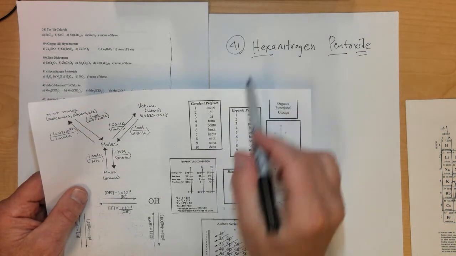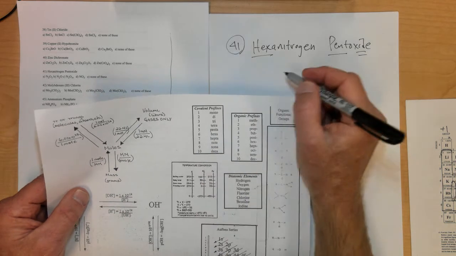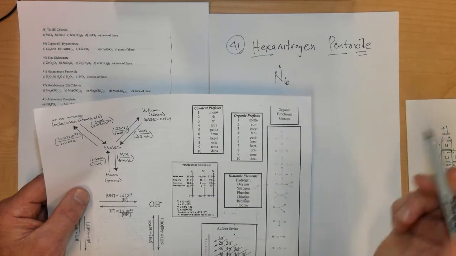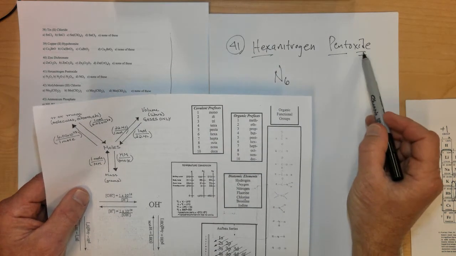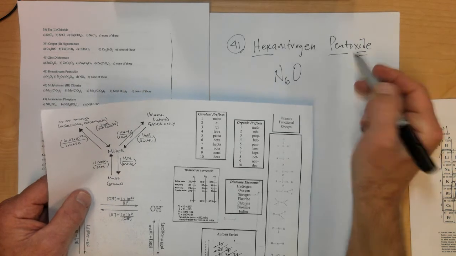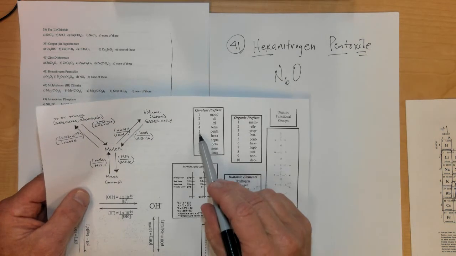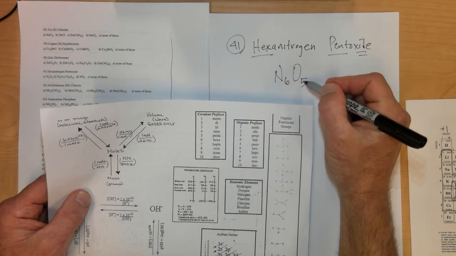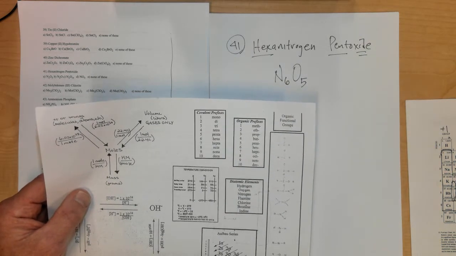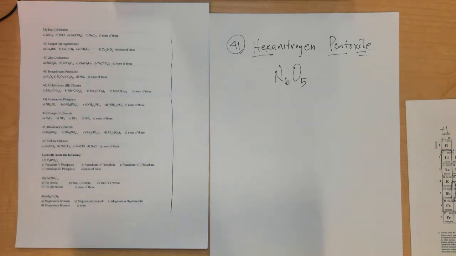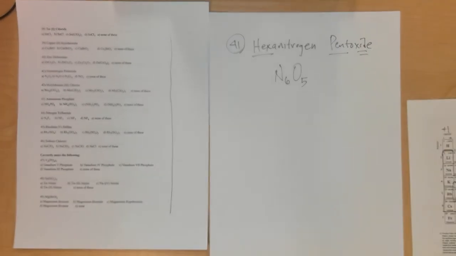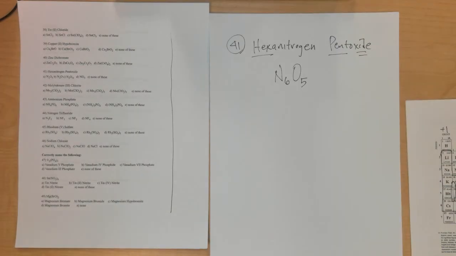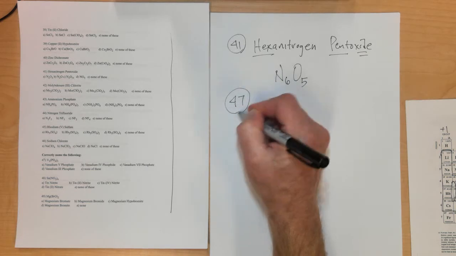Okay, what's the prefix hex mean? Well, hex means 6, so that means there must be 6 nitrogens. And then oxide means oxygen, and it says pentoxide, so that must mean there's 5 of them, so it's N6O5. Is that good at deciphering that one? Is that okay?